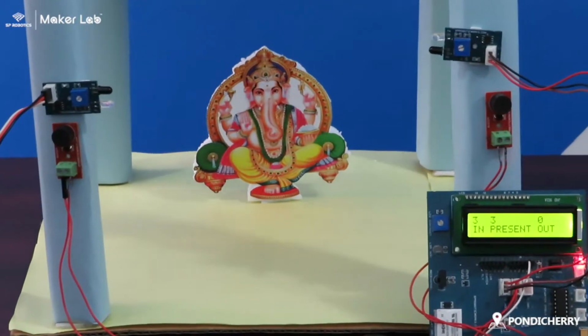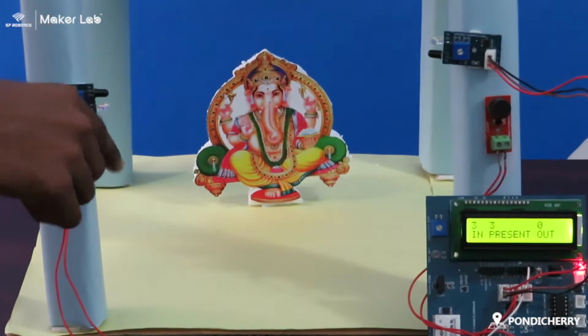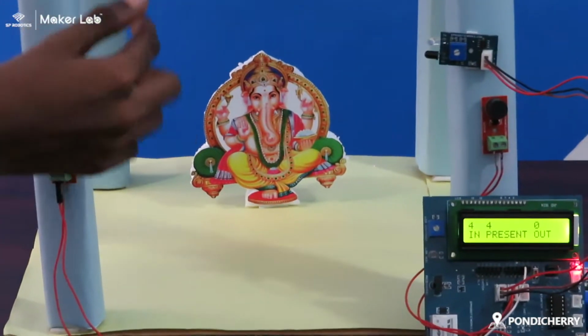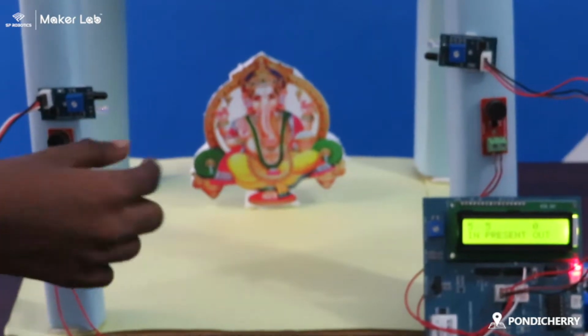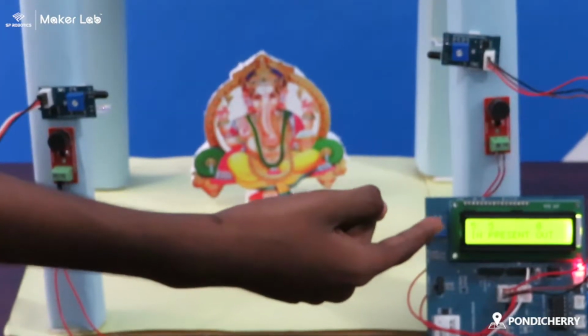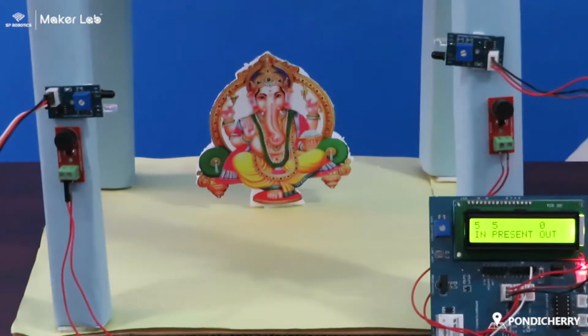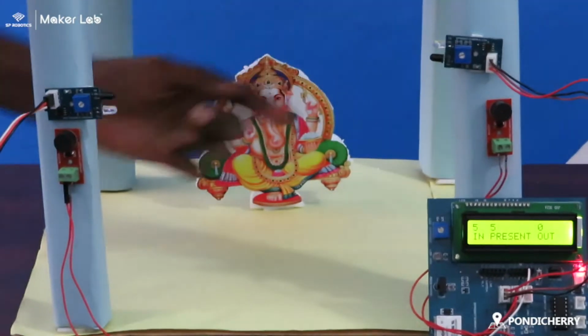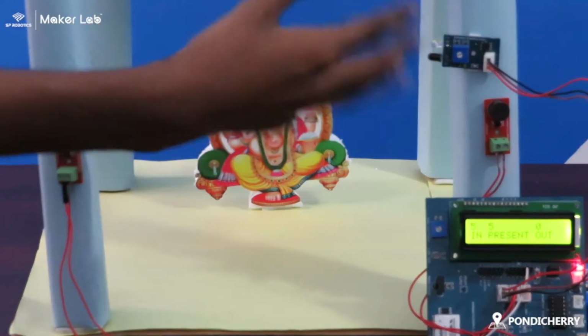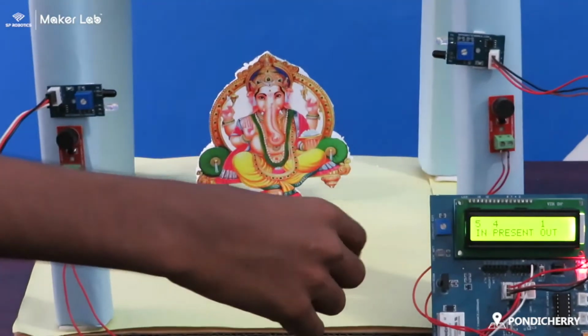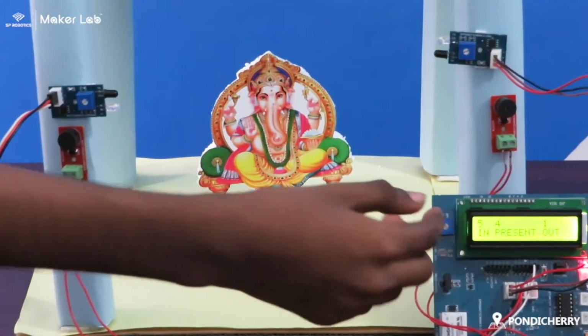When the devotees enter, they have to enter in this way so that the IR sensor senses and a buzzing sound comes and the LCD count gradually increases. After praying, they will come outside, so they have to come in this way so that the IR sensor senses and the count gradually decreases.